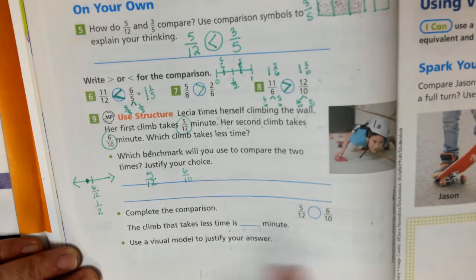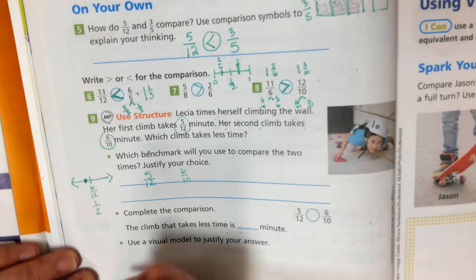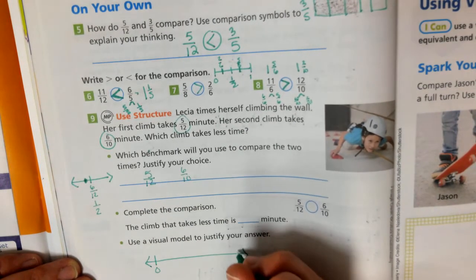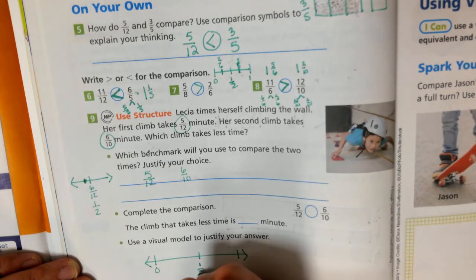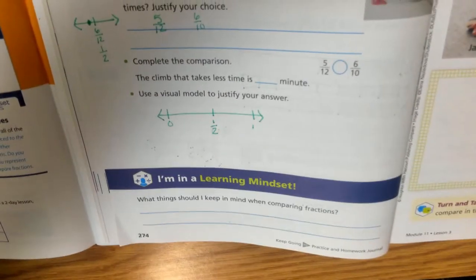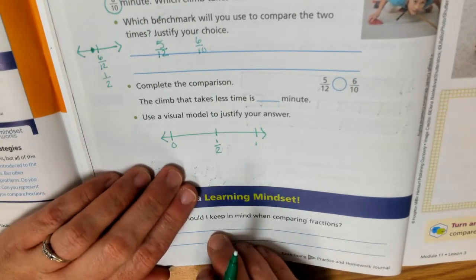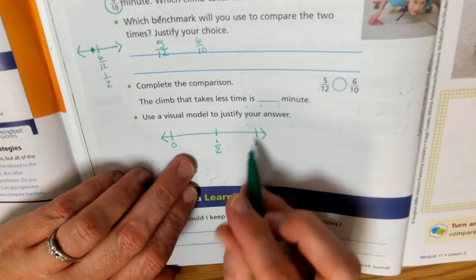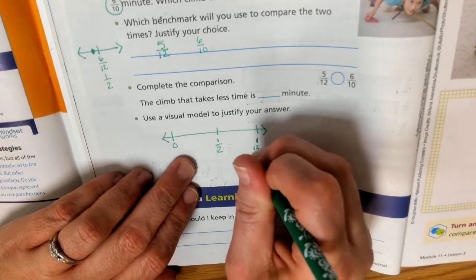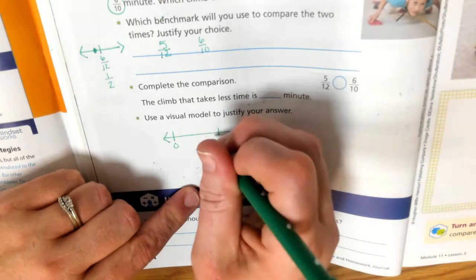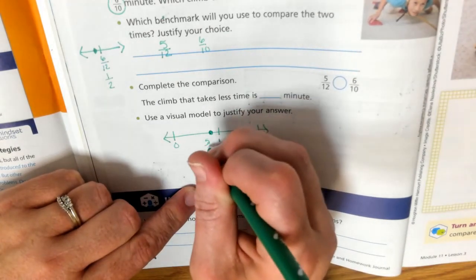Now, I guess I could have done it down here because of the visual model. So here, I'm going to make this a little bit better. So I have 0, 1 whole, 1/2. So just like if I had my rectangle, right, and I split it in half, this time I'm going to use a number line. So if I have my 5/12, and I'm breaking this up into twelfths. Remember, 12 twelfths is the same as 1 whole. And we just said that 6 twelfths is the same as 1/2. So 5 twelfths would be somewhere here, right? Just a little bit less than a half.